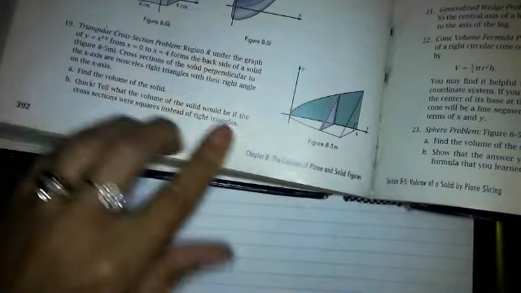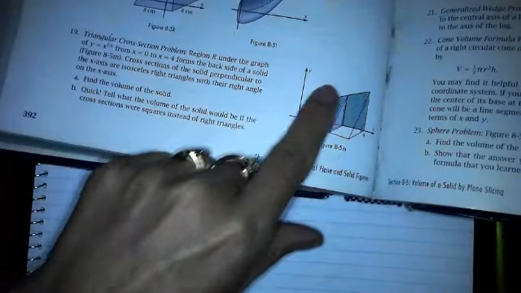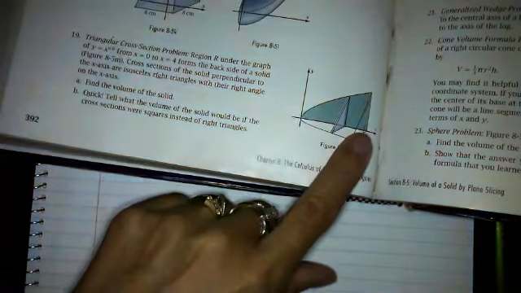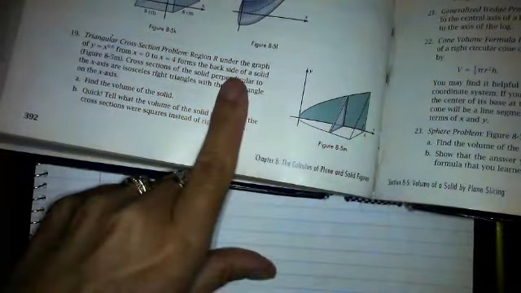This time we're not really rotating. You've got a region here, region R under the graph. So they give us a curve, y equals x to the 0.6. We're going from 0 to 4. It forms the backside of a solid.